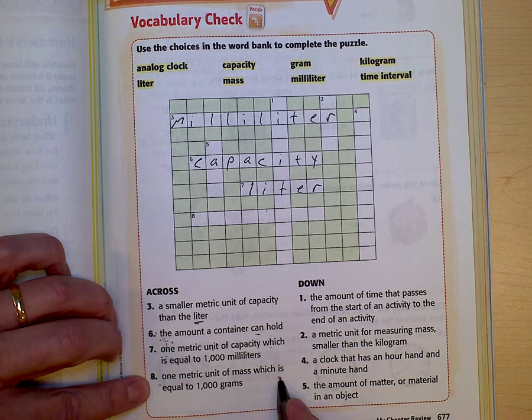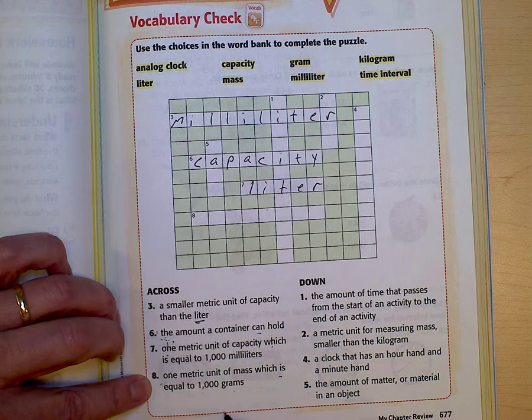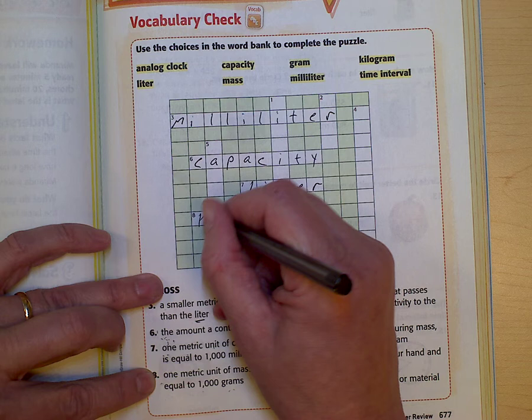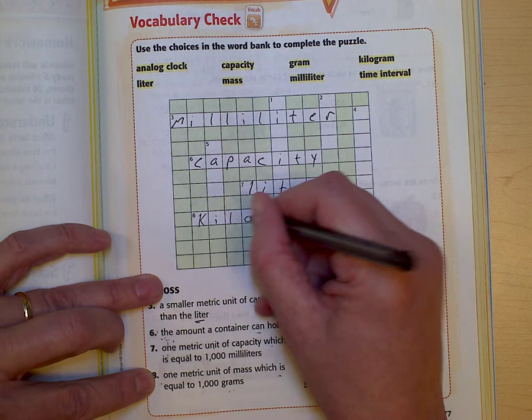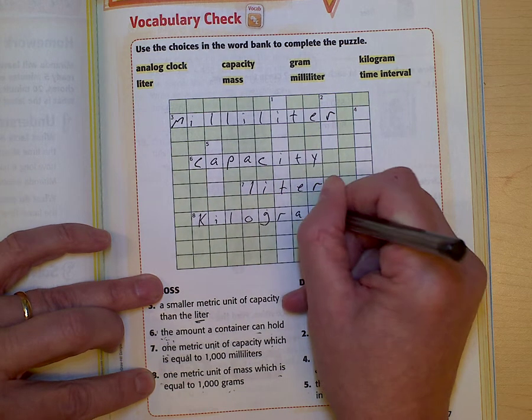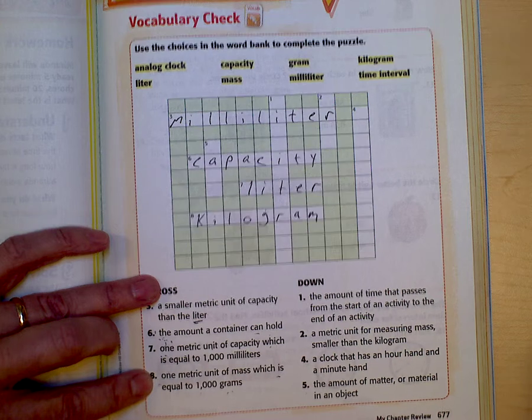1 metric unit of mass, which is equal to 1,000 grams. Again, think paperclip for gram, dictionary for kilogram. What is 1 metric unit that is equal to 1,000 grams? That would be kilogram.